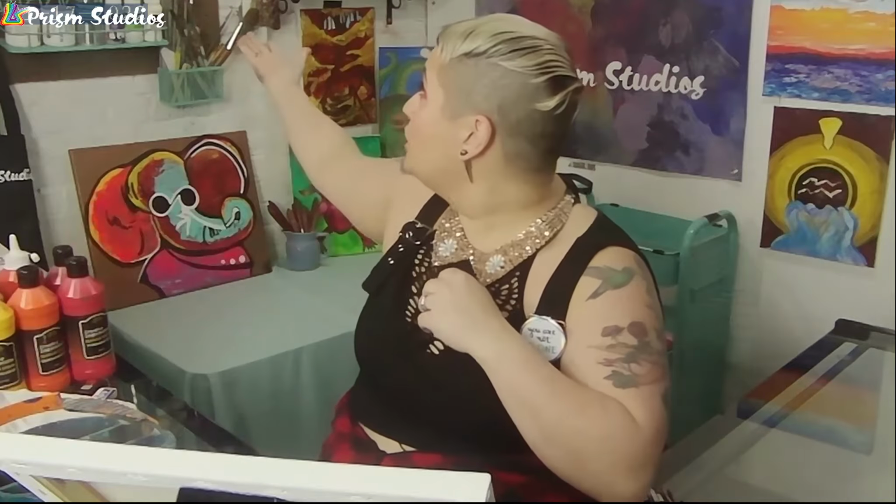Tonight, keep in mind that we're not using the same paints that I usually use when I teach my classes. When we do that, we use the Creative Expressions acrylic colors. But tonight I'm actually going to be using mostly Artist Loft brands, but also some Liquitex. Yeah, Artist Loft and Liquitex.